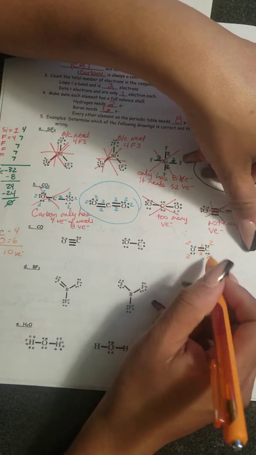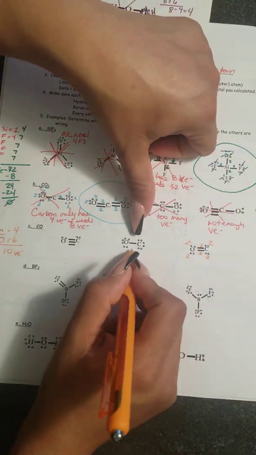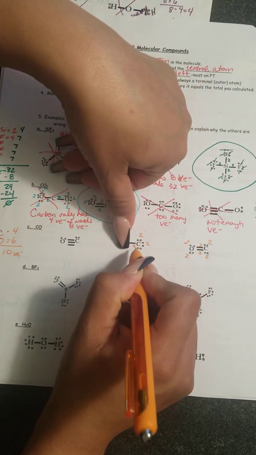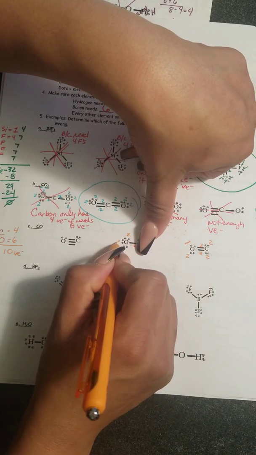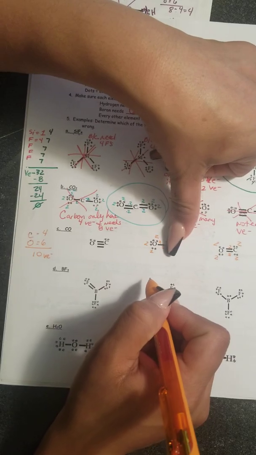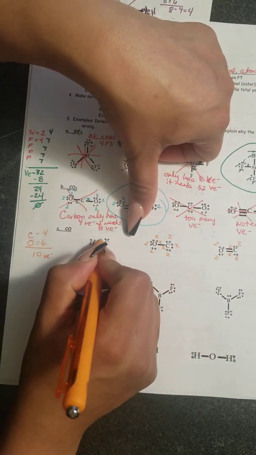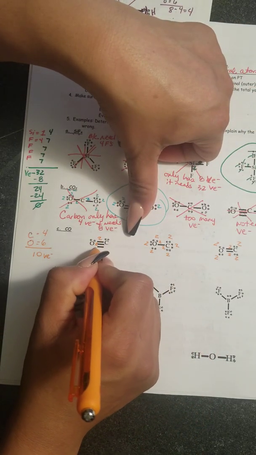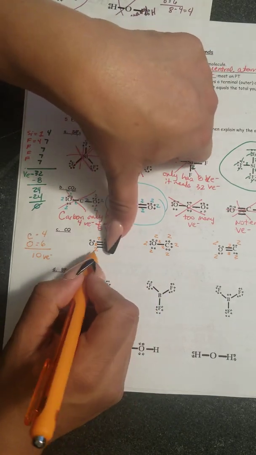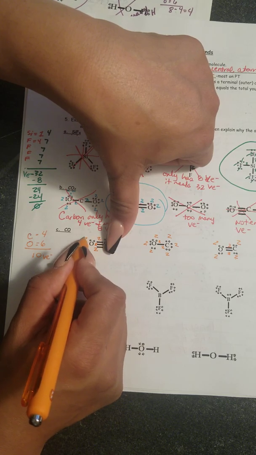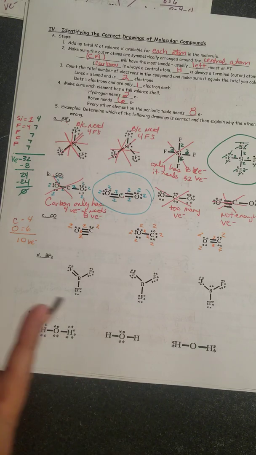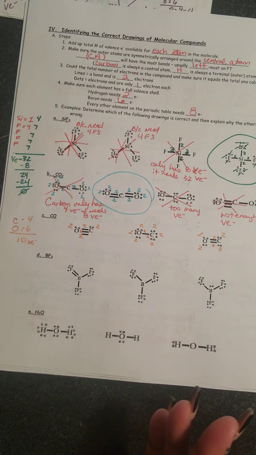Let's keep going. Let's look at this one. 2, 4, 6, 8. Let's look at this one. 2, 4, 6, 8. That looks kind of good too. Let's keep going. This line is 2, 4, 6, 8. That's looking at the carbon. Let's look at the oxygen. 2, 4, 6, 8. Ooh, kind of weird, huh? So far, I haven't been able to scratch somebody out right away.